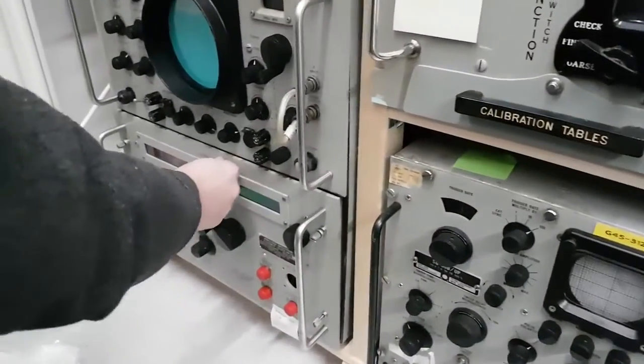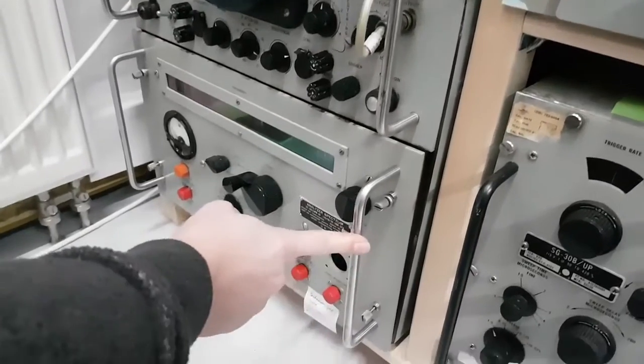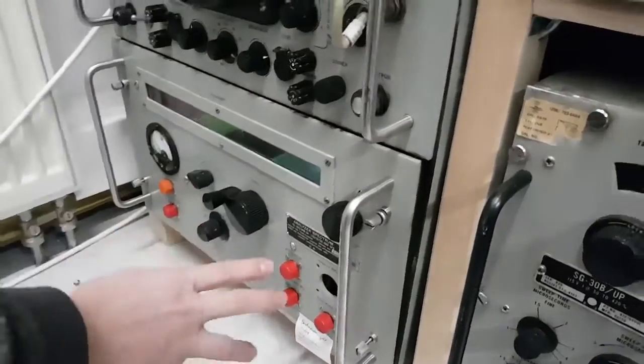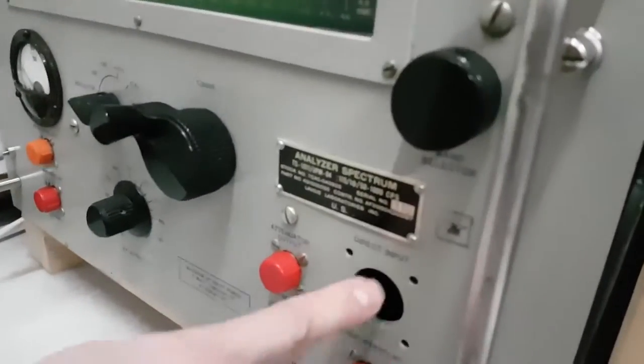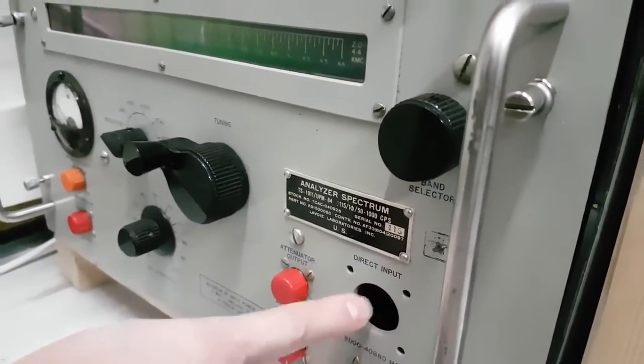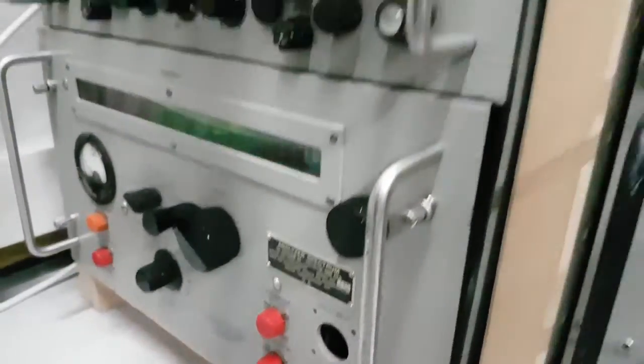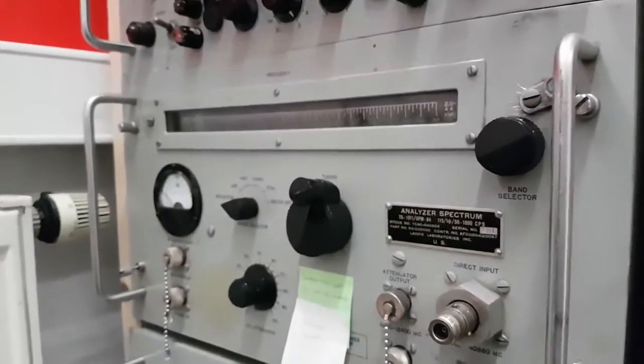Okay, these are special spectrum analyzers. His main spectrum analyzers. One had a mixer defect, so we have only one functional. Okay.